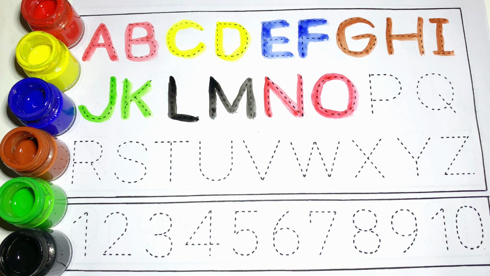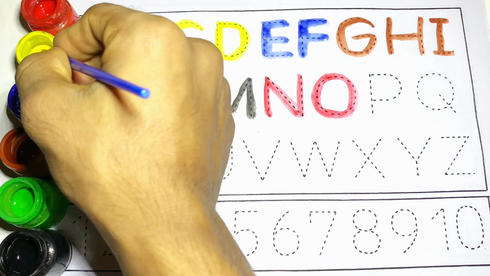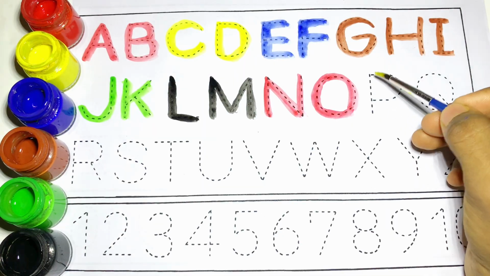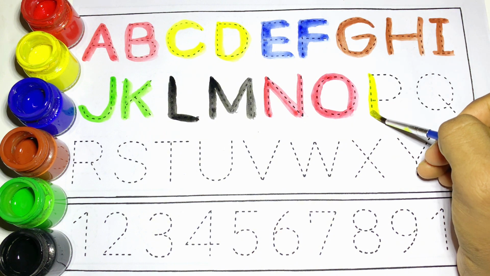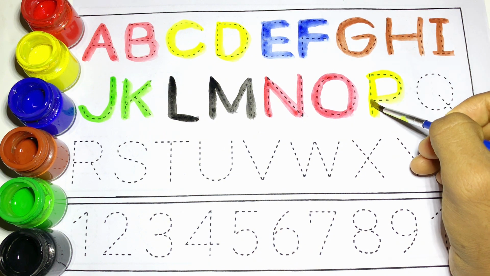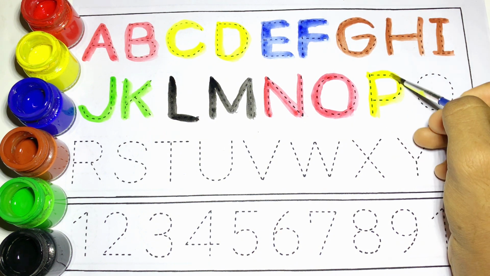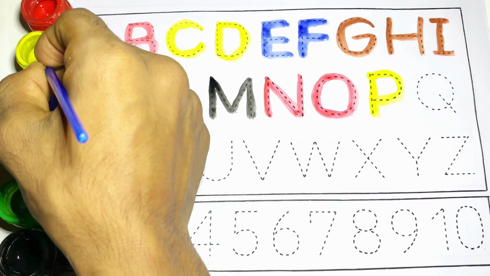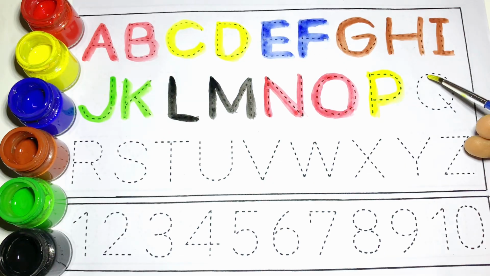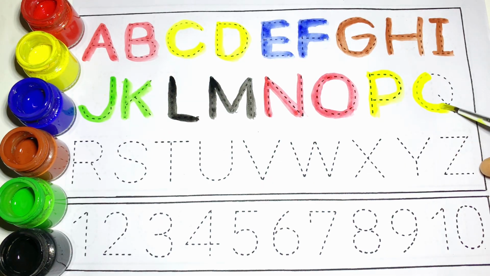Kids, now draw P. P for parrot, P for penguin. Tell words of P and use yellow color. Kids, again use yellow color and draw Q. Q for queen. Tell words of Q.